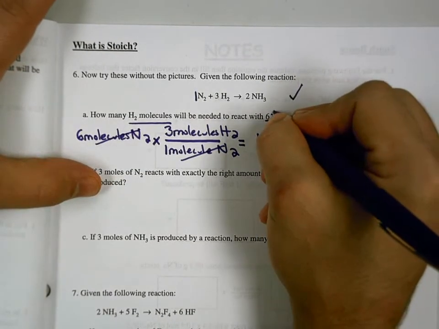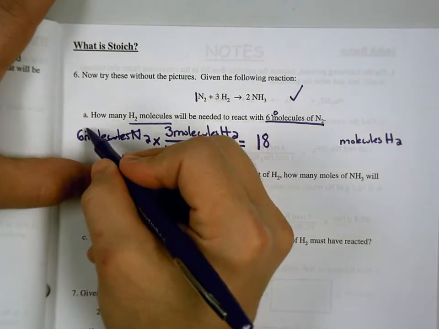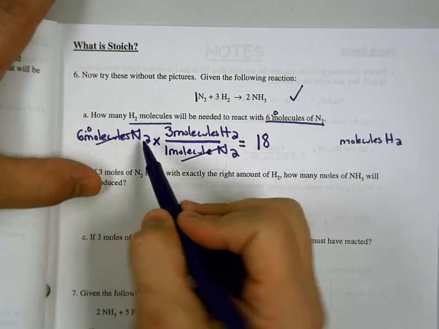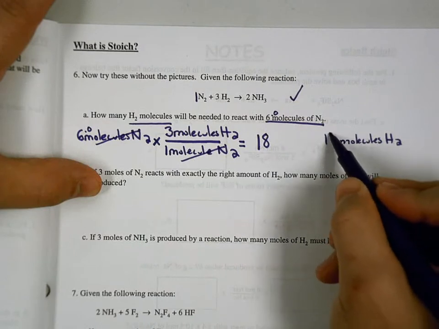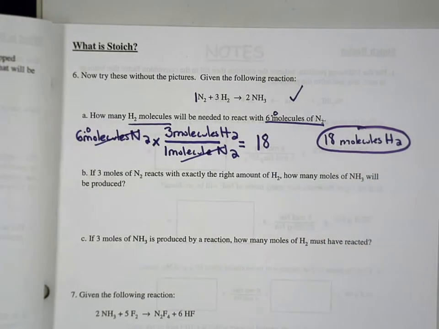I'm actually going to go back and make all of these 2 sig figs at least so our answers work out better. So 6.0 molecules, and we're going to get 18 molecules of H2 reacting with that.